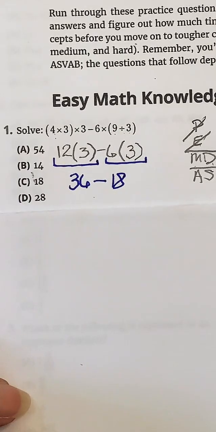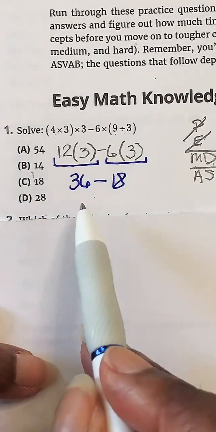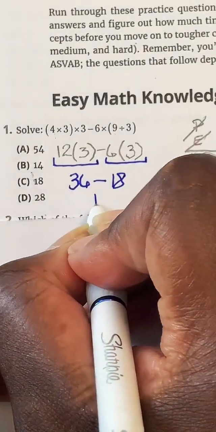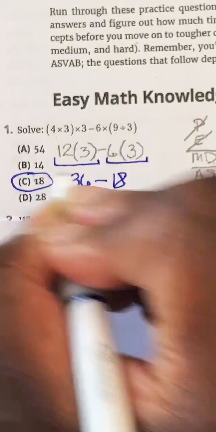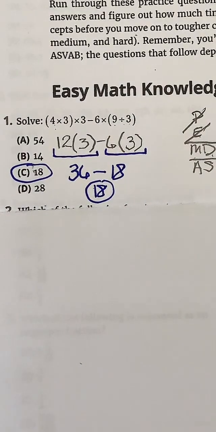Okay. No, you're not slow. Stop saying that. Okay? It's probably been a minute since you've seen stuff like this. So we got this. And then 36 minus 18, that will give us our 18. Okay, so yes, it is PEMDAS. Okay, so when we kind of do that, yay!